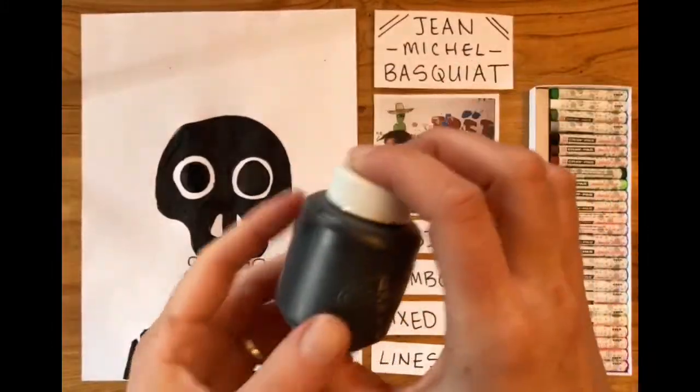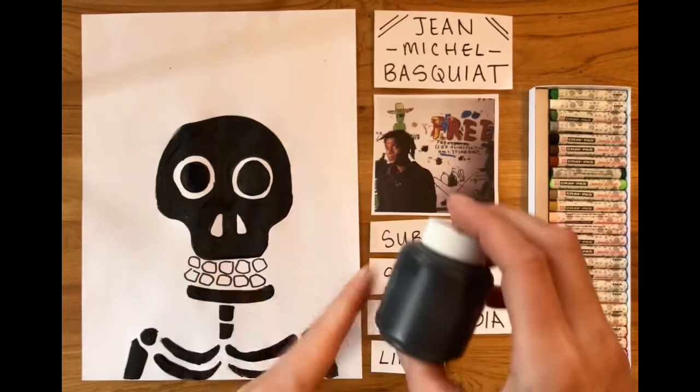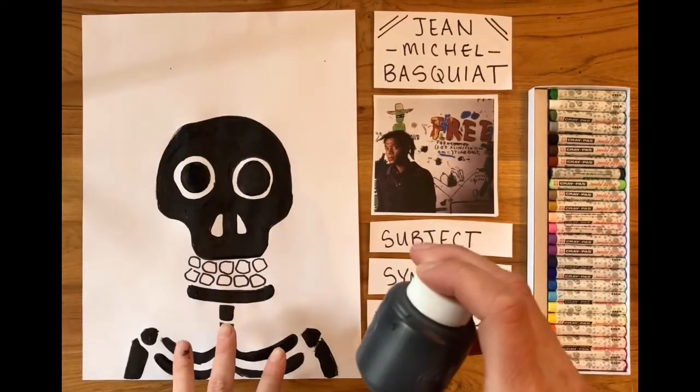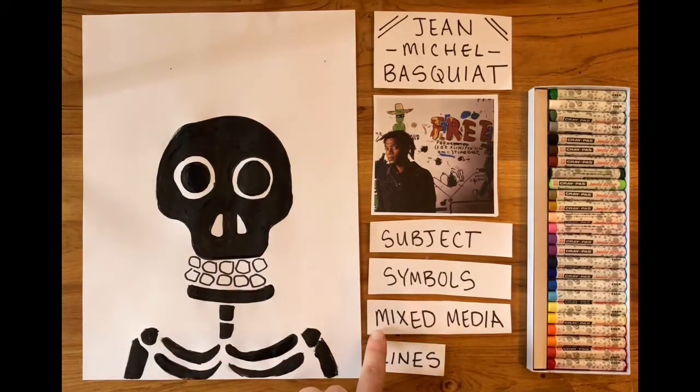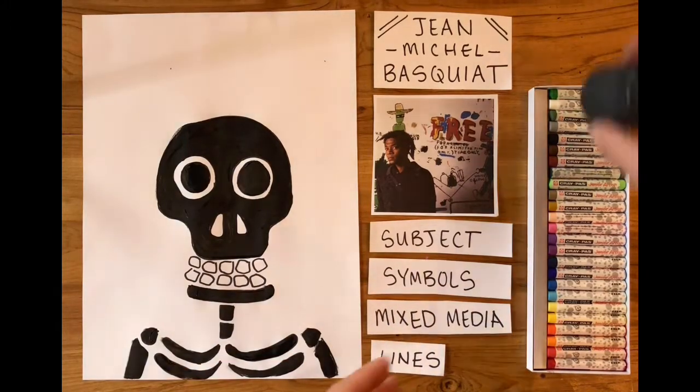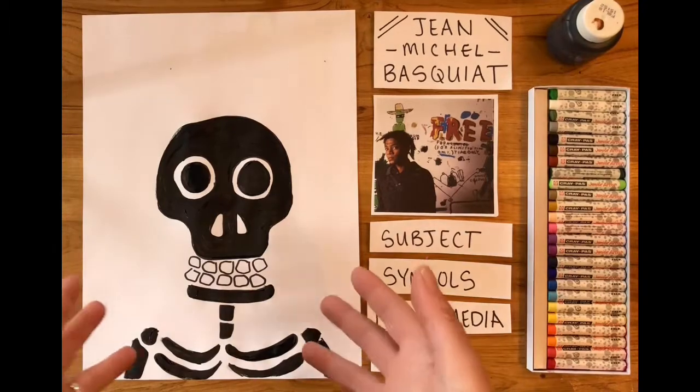So on this first part, I used my tempera paint to paint in most of my subject. I did leave some areas white because I want to make sure that I'm doing mixed media. So I'm going to be using other types of materials to fill in the inside.